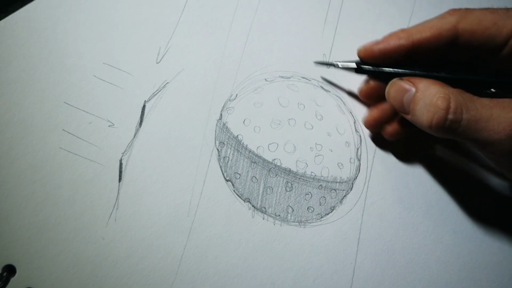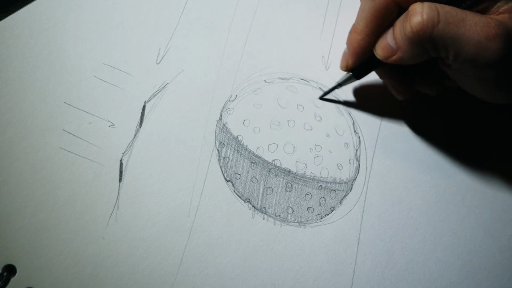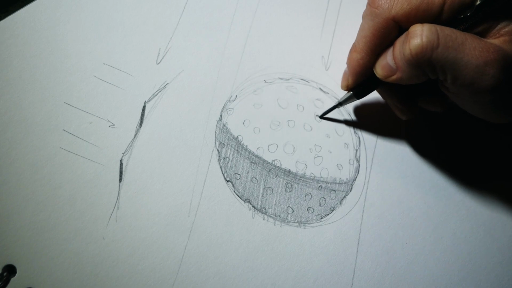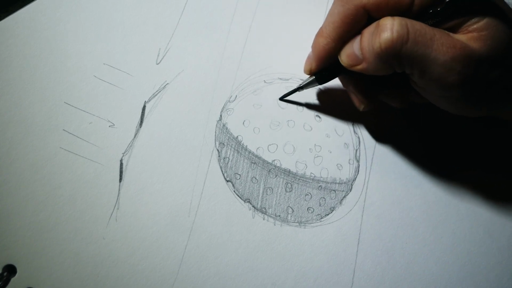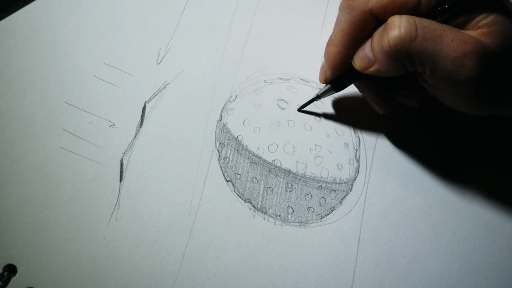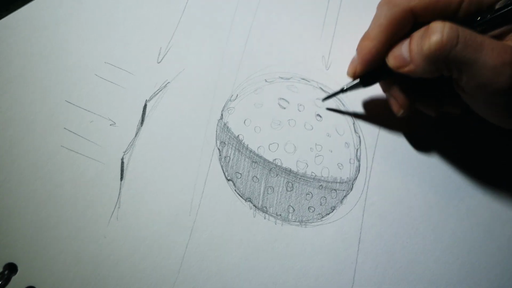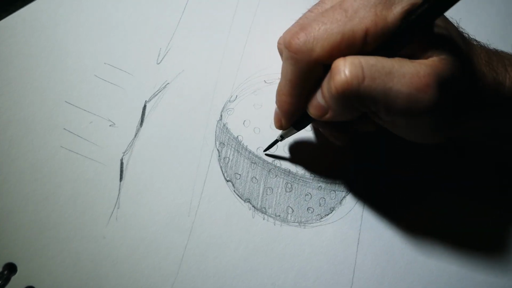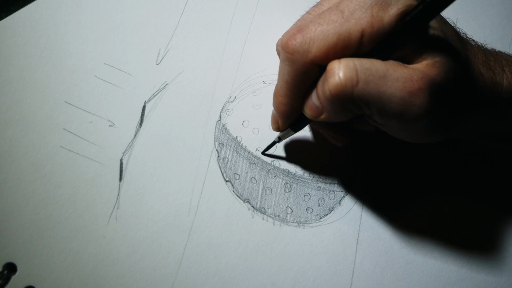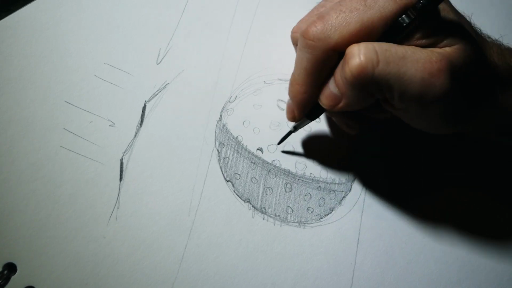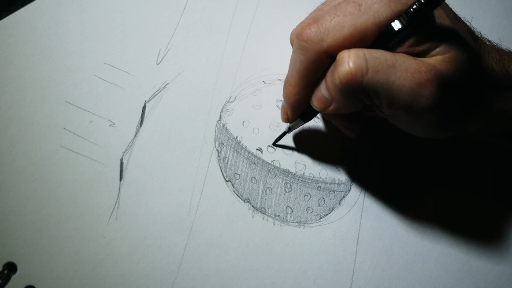So we think about these ones here, you might get an ever so subtle sense that one side of them is slightly in shadow, but it's not very exaggerated. And maybe that side there will be in shadow a little bit as well, but mostly they're going to be in light. However, once you get to this point here, half the crater, maybe more, is going to start being in shadow.